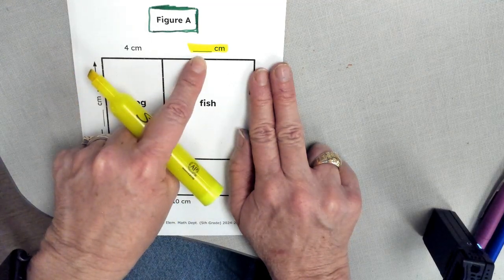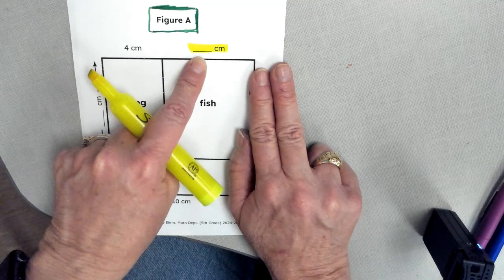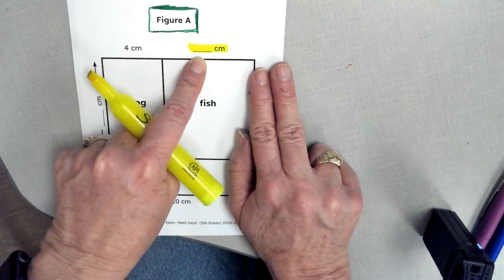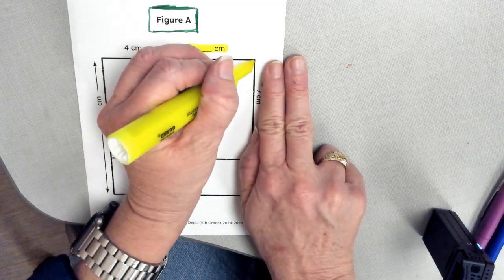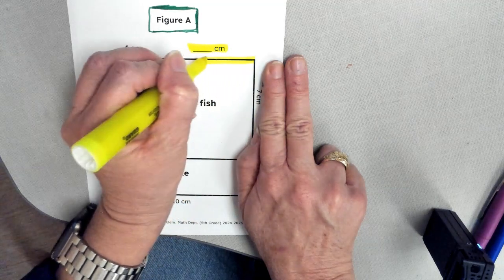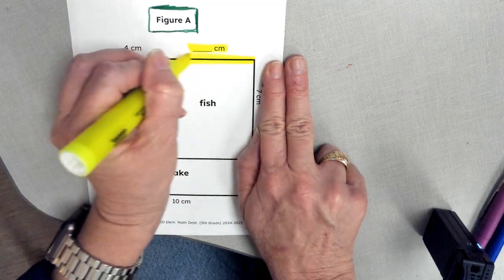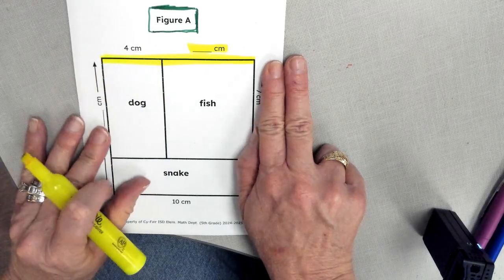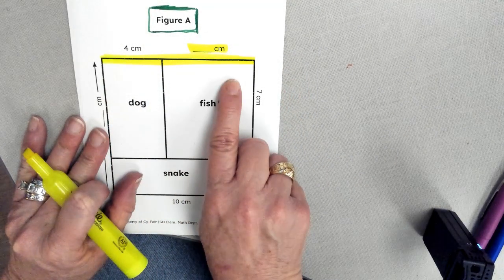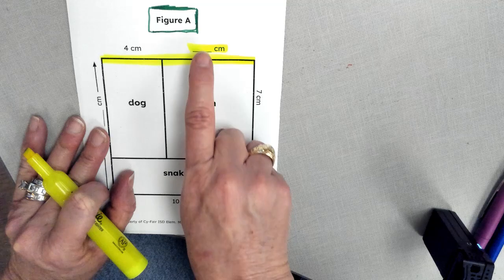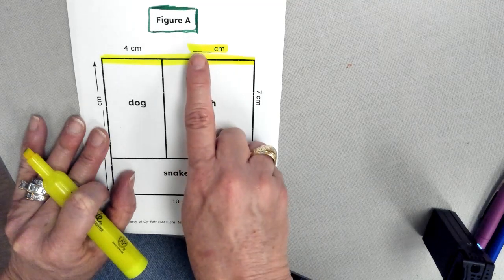You can choose whatever color you are using as your highlighter color. And I'm going to find that parallel line that goes with that missing measurement. So right now I'm highlighting this top line because it probably has something to do with this missing measurement, Micah.